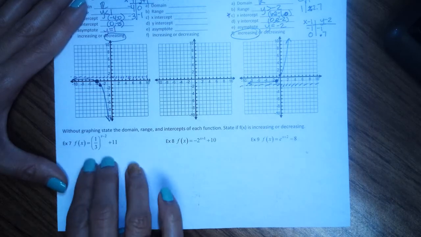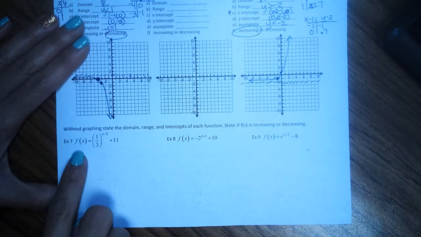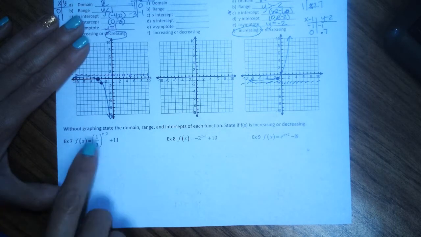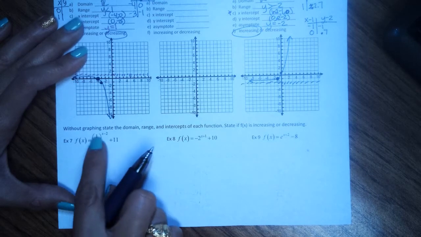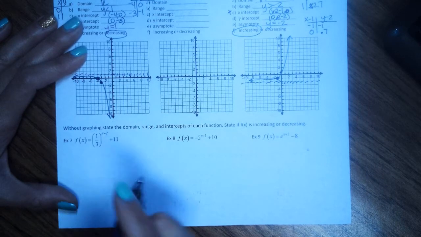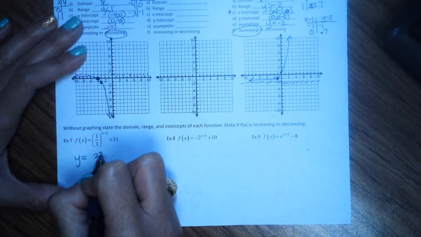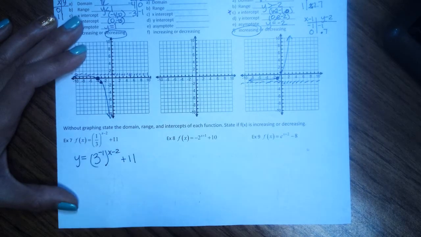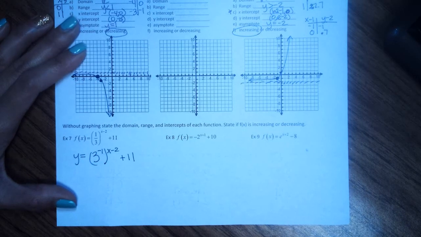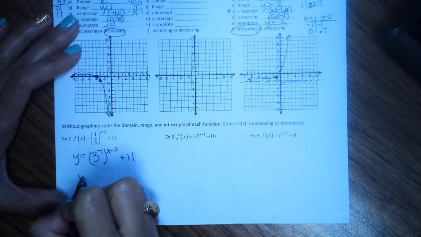This one. It says to do this without graphing, but we're still going to just go ahead and sketch it. So, number 7, y equals 1/3 raised to the x minus 2 plus 11. The first thing that I'm going to do is rewrite it because I don't like a fraction of 1/3. So this is the same thing as y equals 3 raised to the negative 1, x minus 2 plus 11.